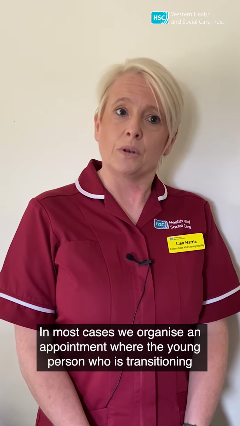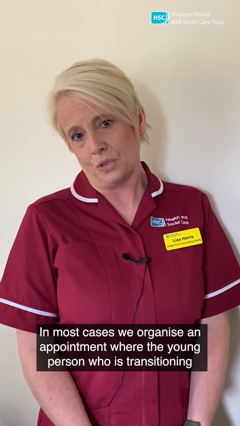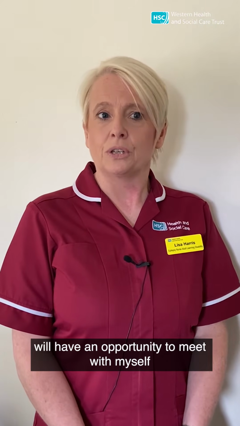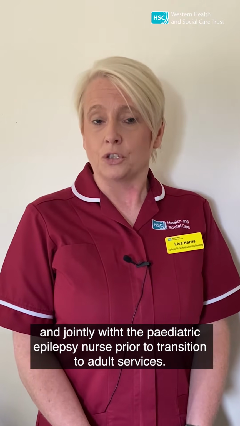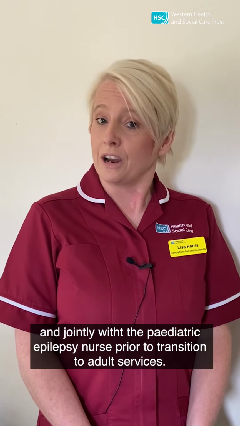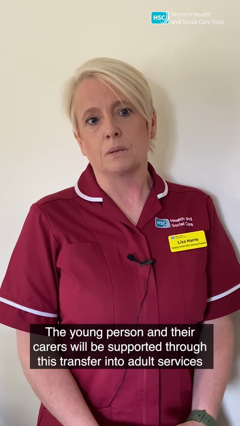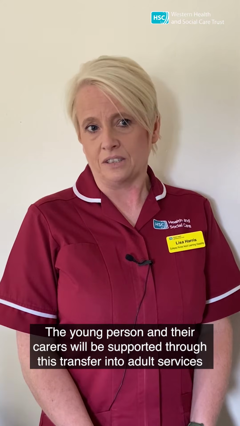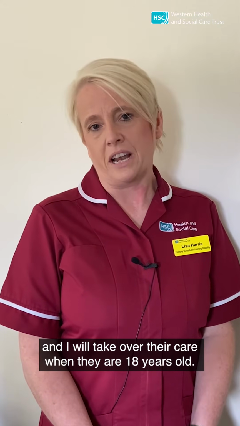In most cases, we organise an appointment where the young person who is transitioning will have an opportunity to meet with myself and jointly with the paediatric epilepsy nurse prior to transition to adult services. The young person and their carers will be supported through this transfer into adult services, and I will take over their care when they're 18 years old.